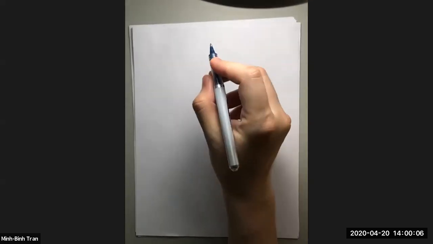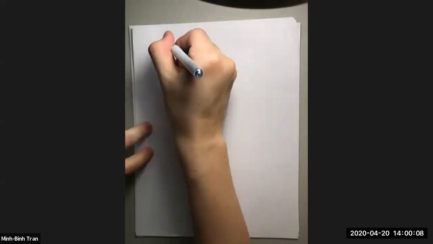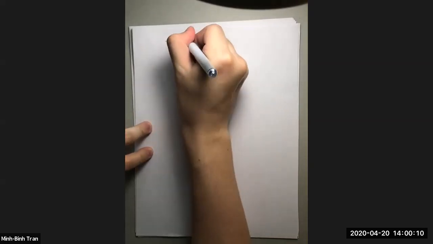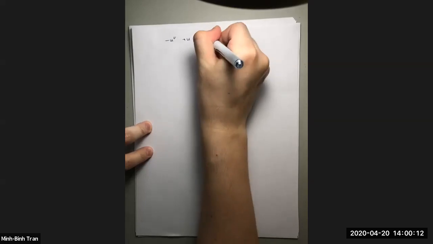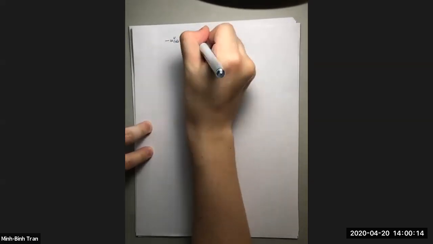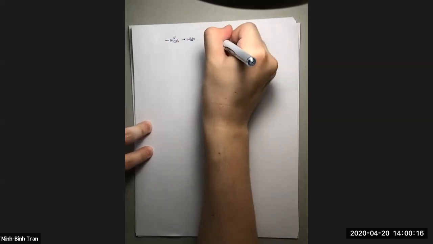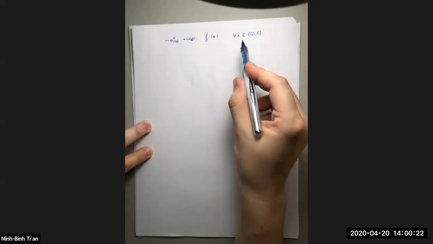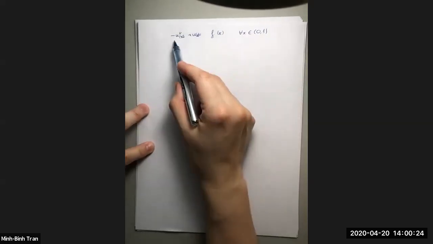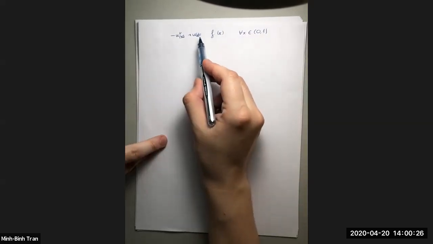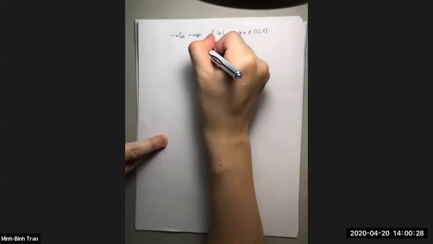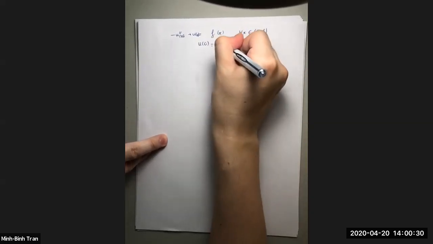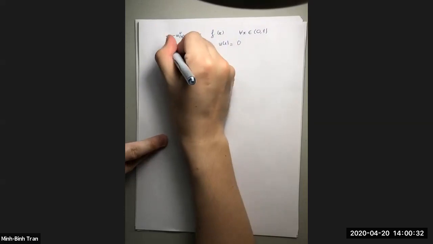So last time we were discussing how to solve this equation, right? And this is satisfied for all x in (0, 1). So given f, you have to find u such that minus u'' plus u is equal to f, and then you also want to have the boundary condition. They're both 0. All right.